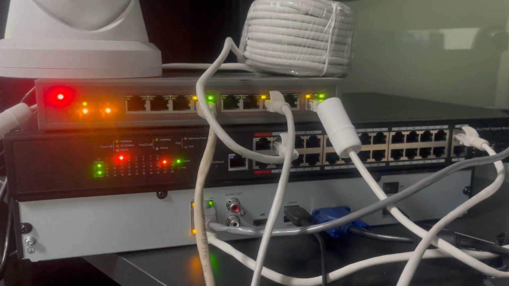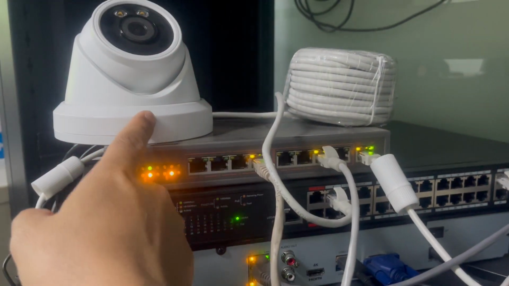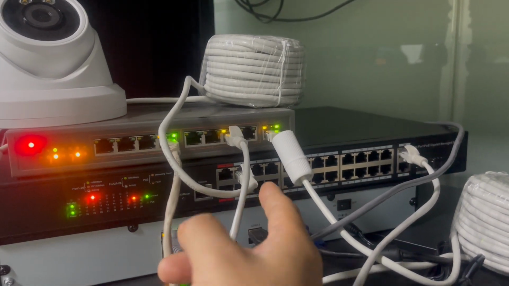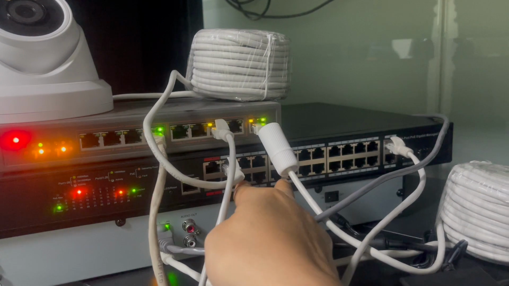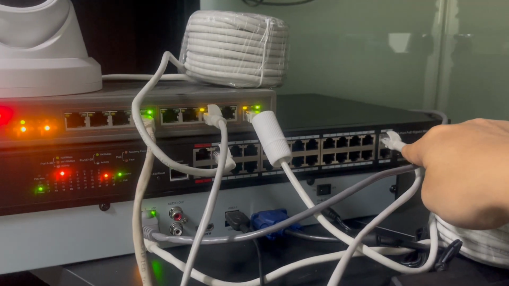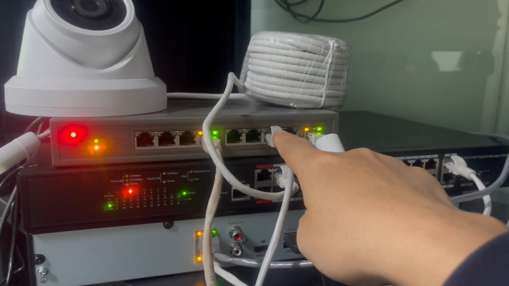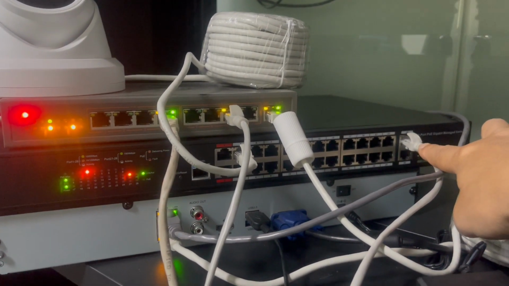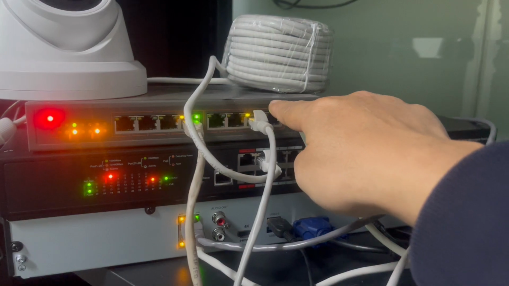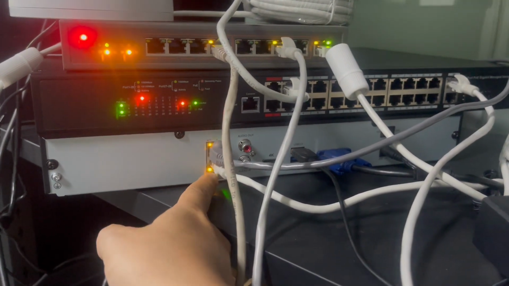We don't have so many cameras here, so I'm just connecting two for reference: one camera on the 8 port PoE switch and one camera on the 24 port PoE switch. Let's assume the 24 port PoE switch connects all 24 cameras, and its uplink port connects into the 8 port PoE switch. And the 8 port PoE switch's uplink port connects to the NVR recorder, port 2.